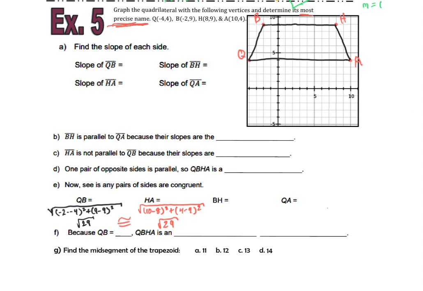So let's prove this. First things first, let's prove that it's a trapezoid by finding the slope of each side. The slope of QB, well, Q to B, let's do rise over run, is going to be 1, 2, 3, 4, 5. So it's going to be 5 up, that's positive, over 1, 2 to the right. So it's going to be 5 halves. Let's look at the slope of HA. HA is going to be 1, 2, 3, 4, 5 down, which is going to be negative 5, and 1, 2 to the right, so a positive 2.